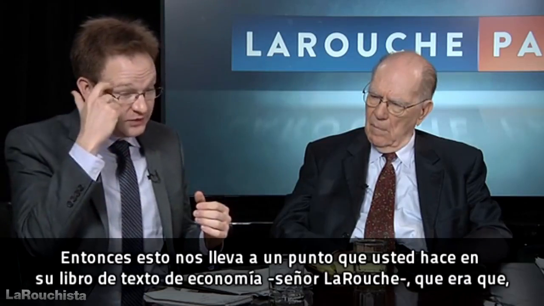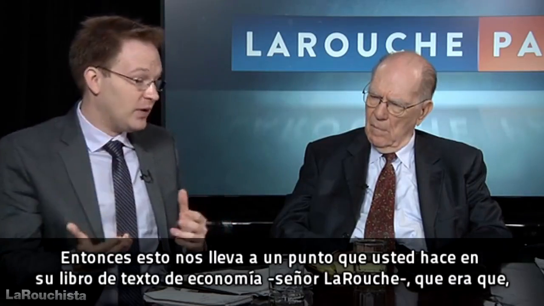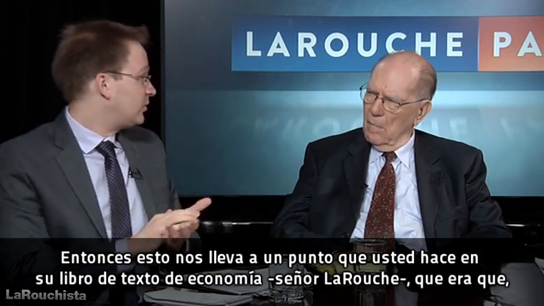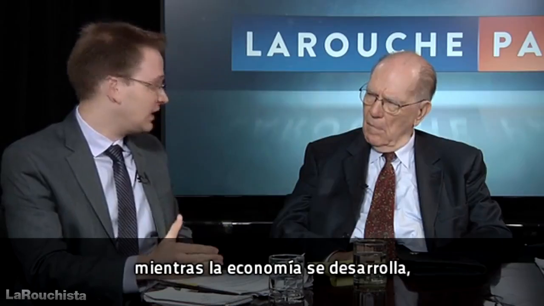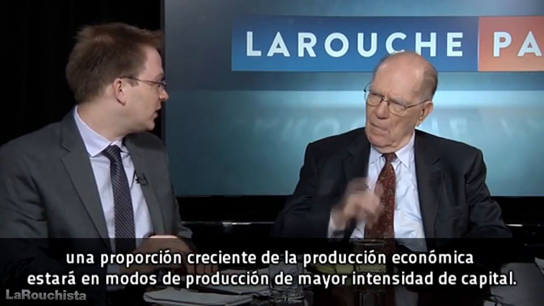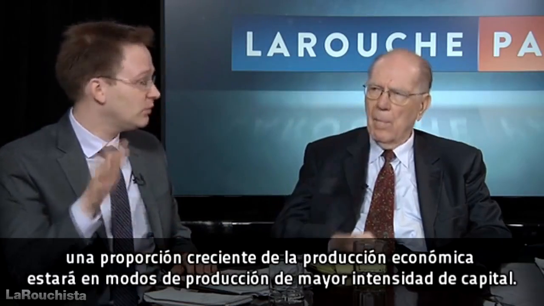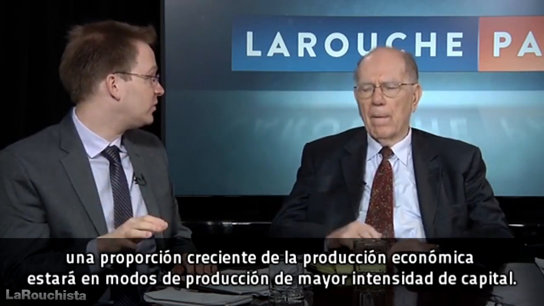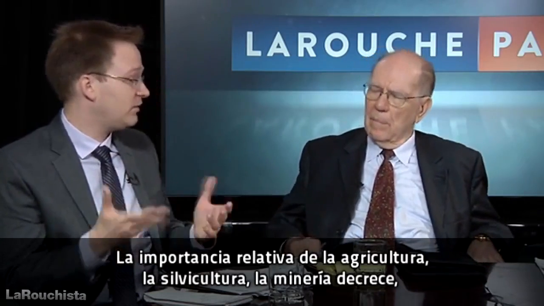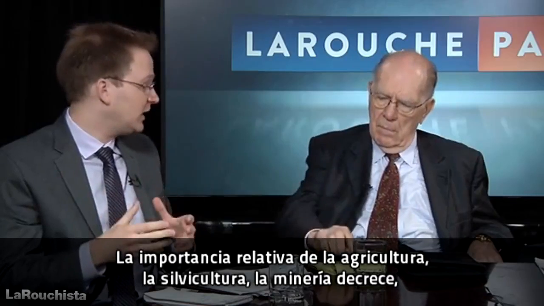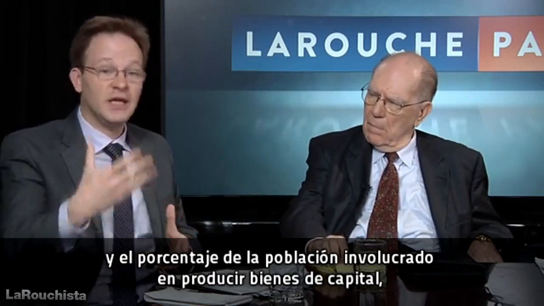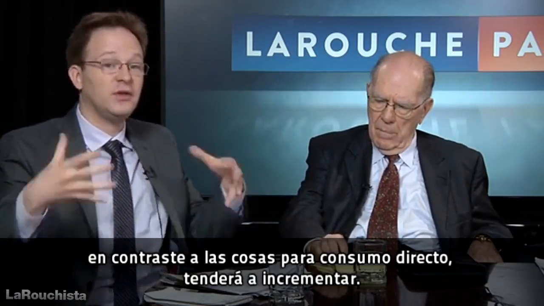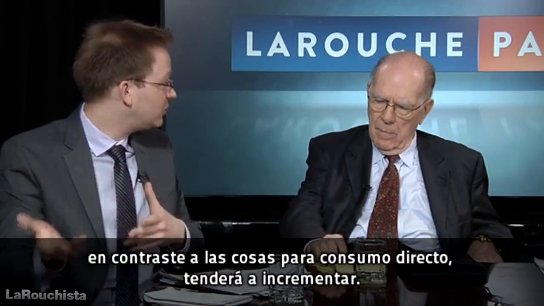So this brings up a point that you've made in your economics textbook, Mr. LaRouche, which is that as economy develops, an increasing ratio of the economic production will be in more capital-intensive modes of production. The relative importance of agriculture and forestry and mining decreases, and the percentage of the population involved in making capital goods, as opposed to things for direct consumption, will tend to increase.